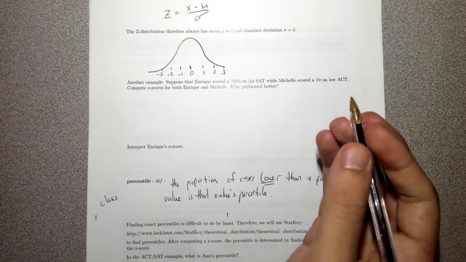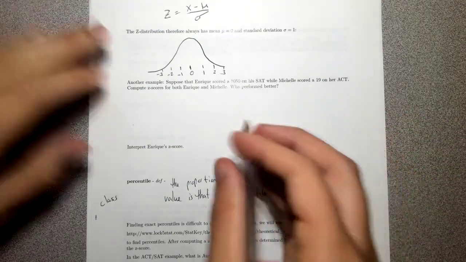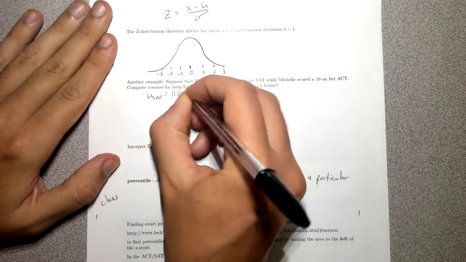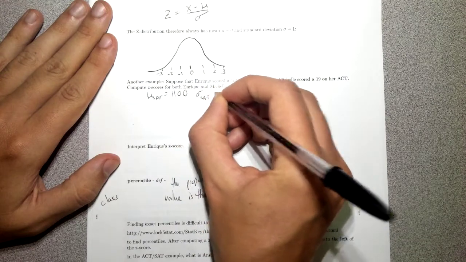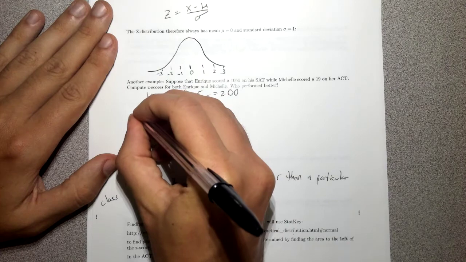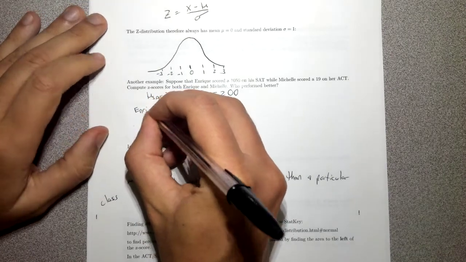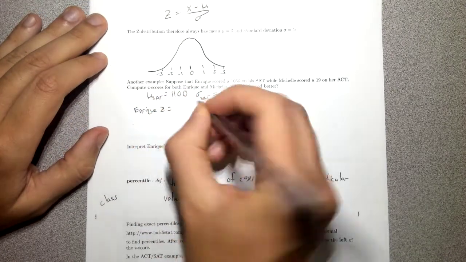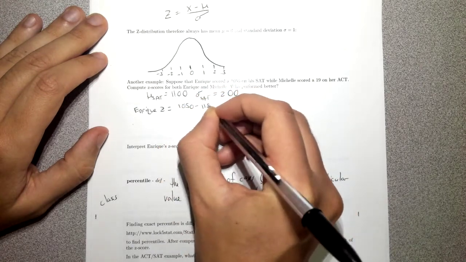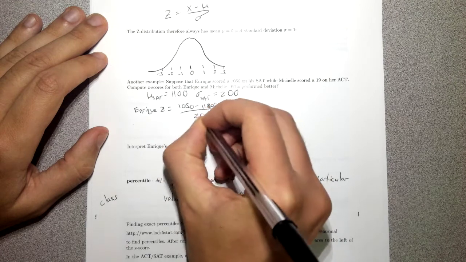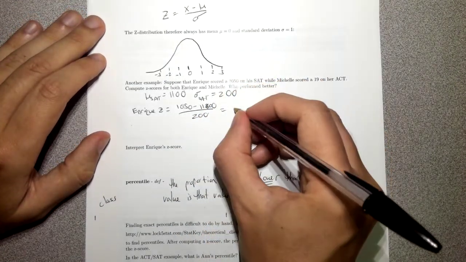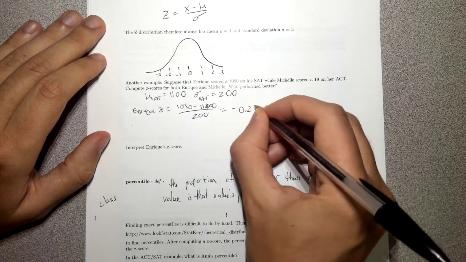Remember from before that the mean SAT score was 1100, the standard deviation was 200, and so we can figure out Enrique's z-score. He scored 1050, and with easy algebra, Enrique's z-score is negative 0.25.